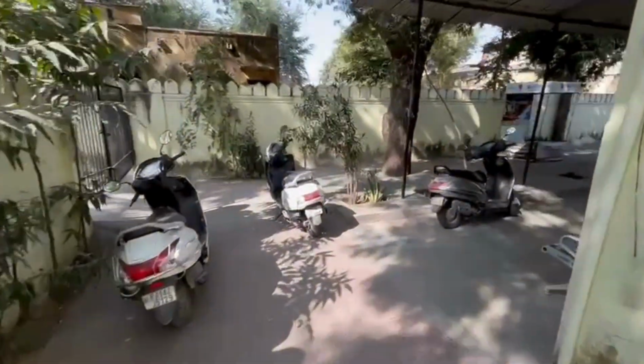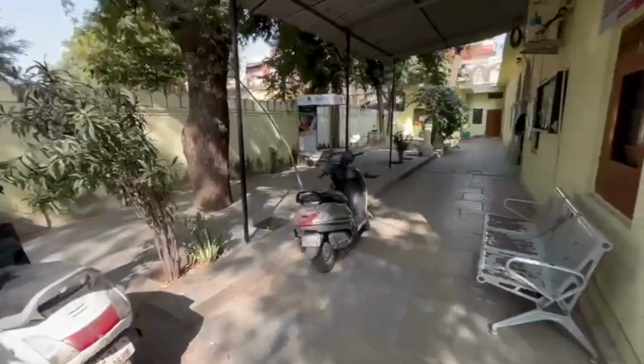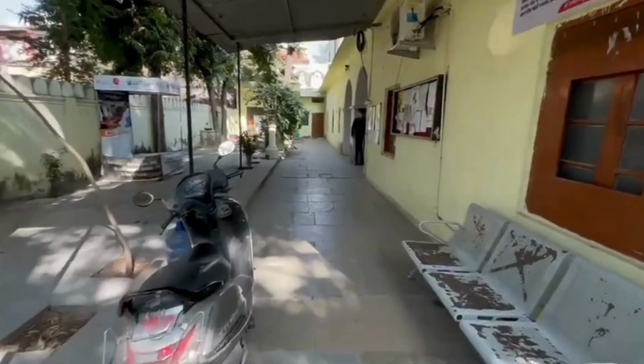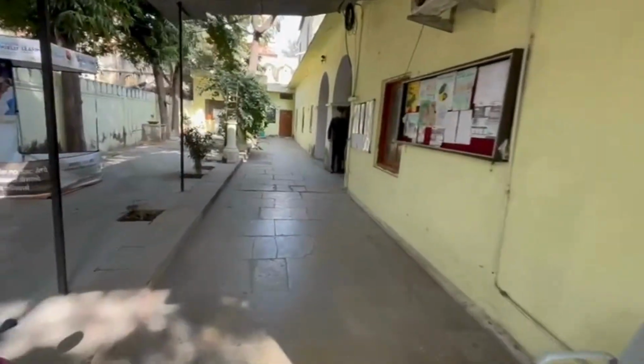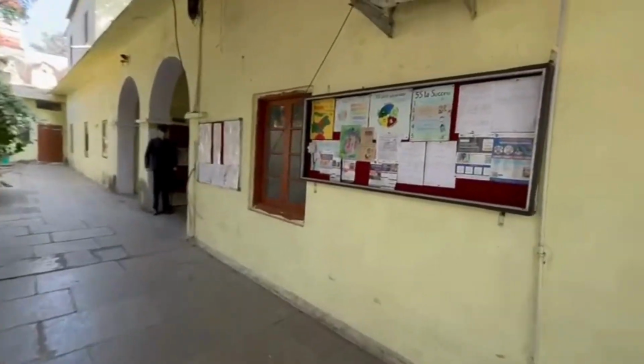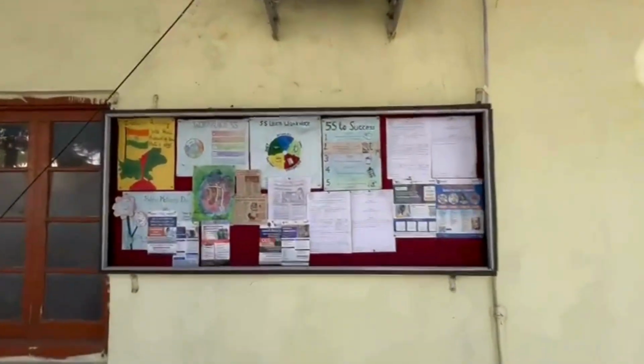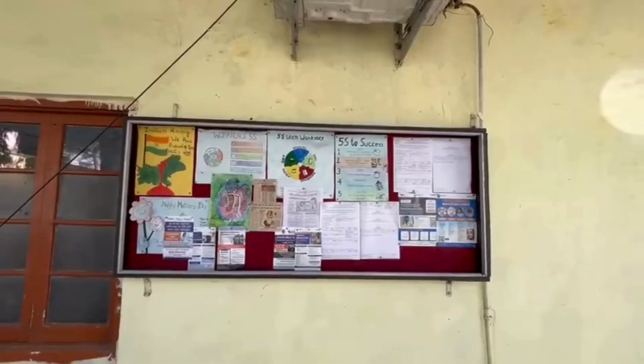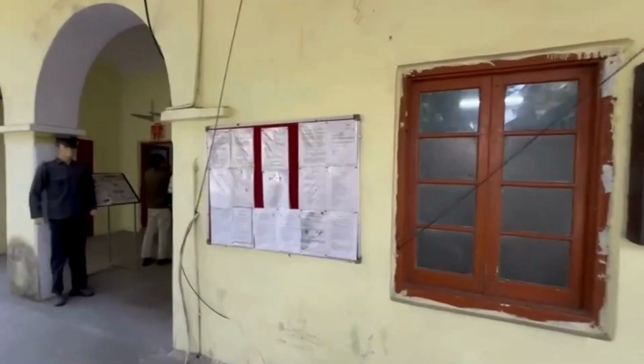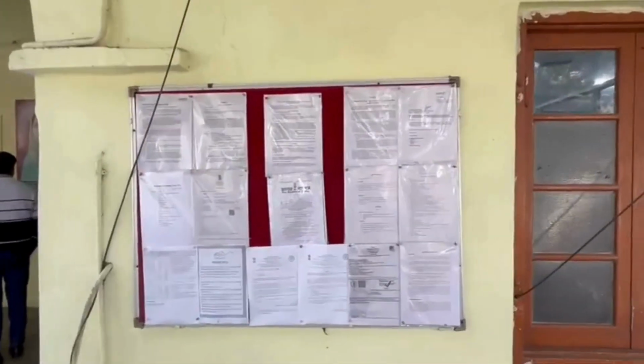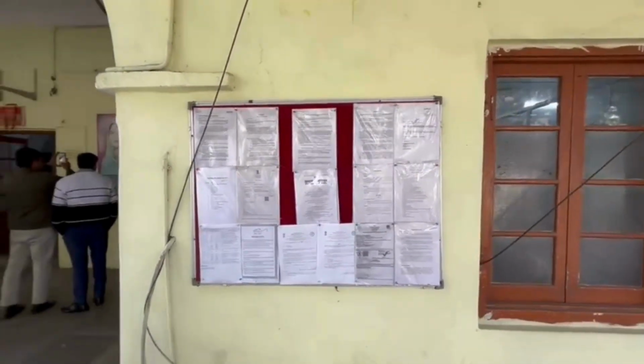This is the gallery area towards the center. This is our student notice board area and student creativity corner. There is a notice board area for all information, detailed information.